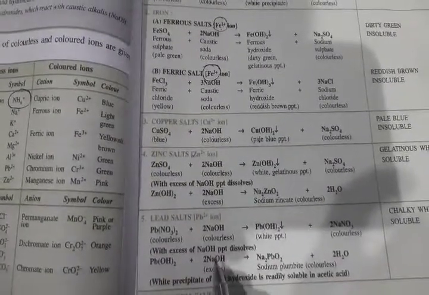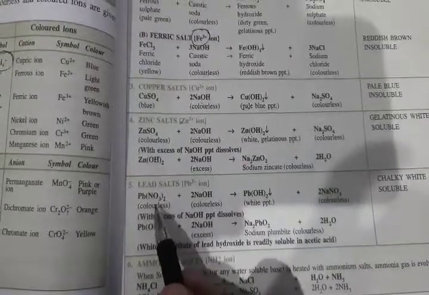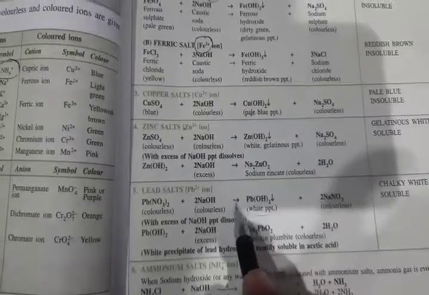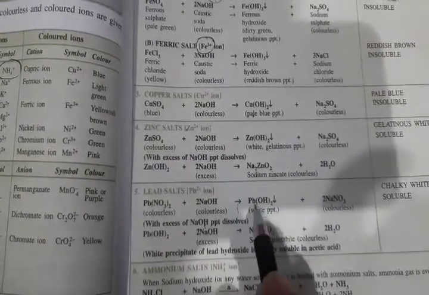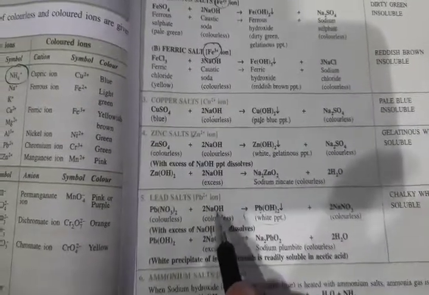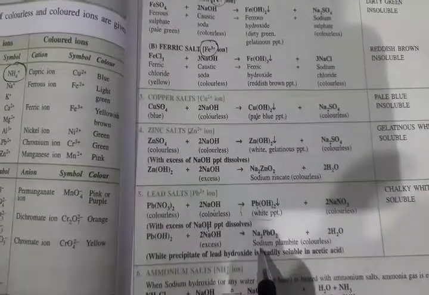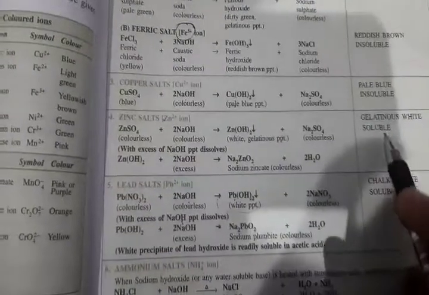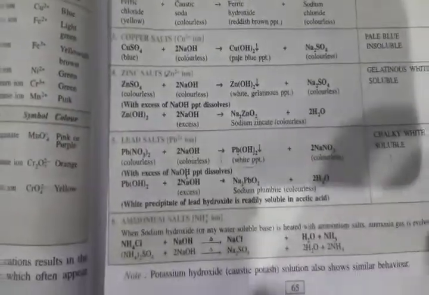But remember, there are some exceptions, that in excess of NaOH this lead salt will dissolve. Means the precipitate of lead salt formed will dissolve in excess of NaOH. Okay? This Pb(OH)2 which has formed, if you add a few more drops into the test tube, it will dissolve, and you will get sodium plumbite which is colorless, right? That's why it is written here chalky white, soluble, right? Means the precipitate will be soluble.